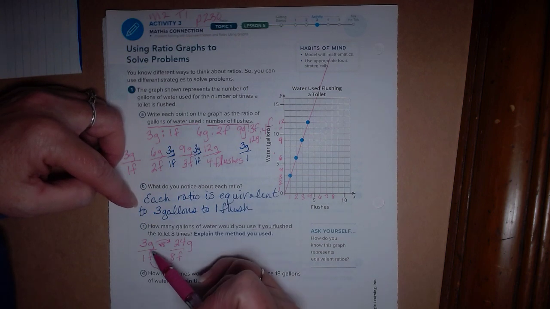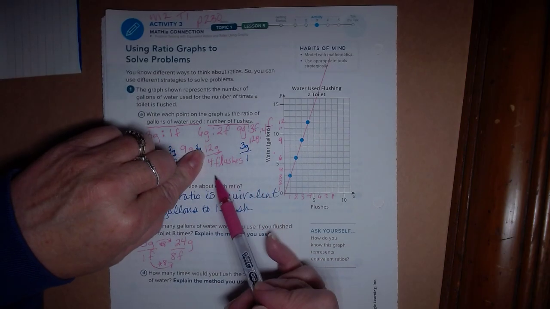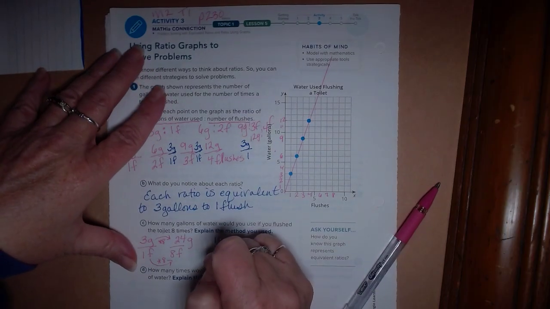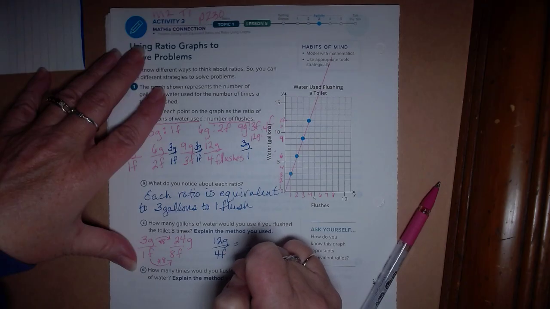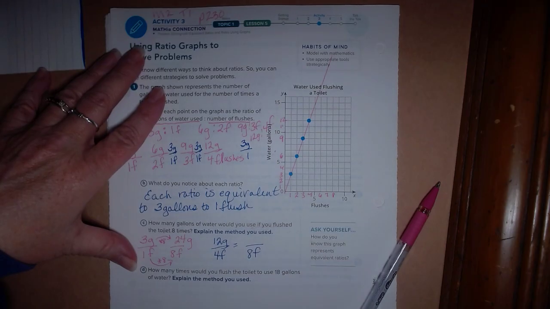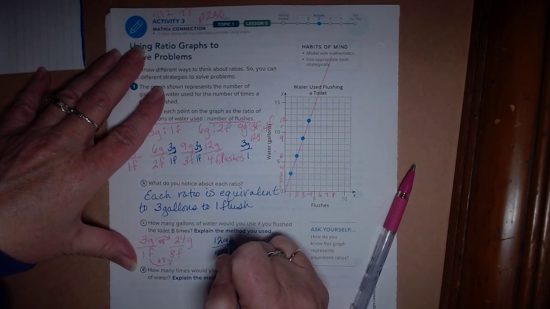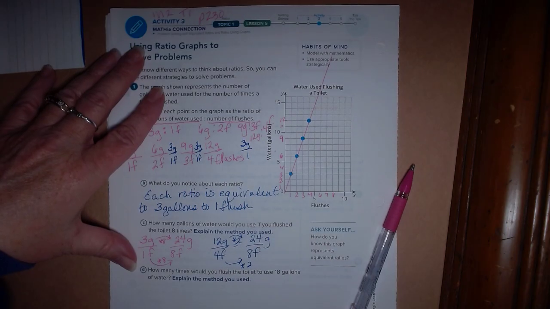You may not have used the 3 gallons. You might have used the 12 gallons for 4 flushes. And it says explain the method you use. So maybe you did 12 gallons for 4 flushes. And then you saw the 8 flushes here and saw that you could do a times 2 times 2. You're still getting the 24 gallons.